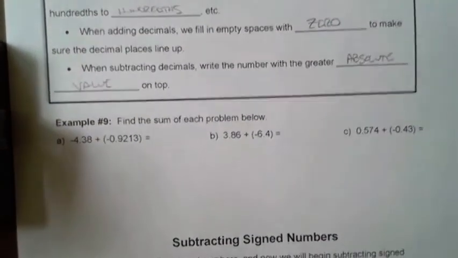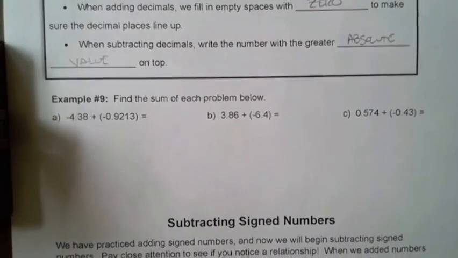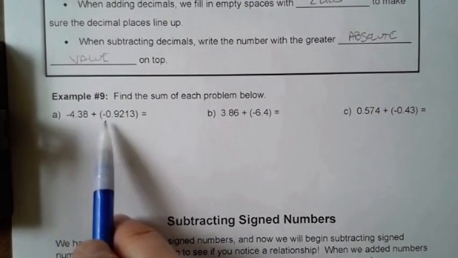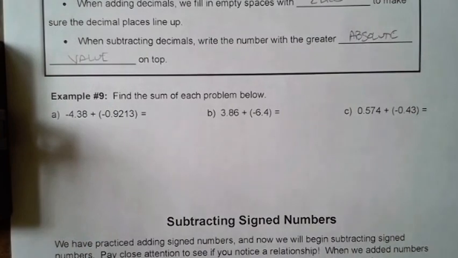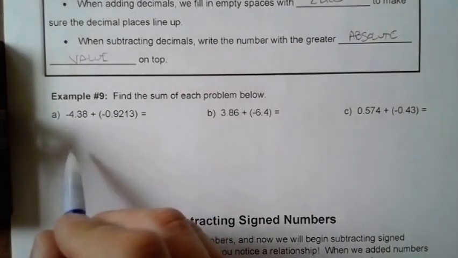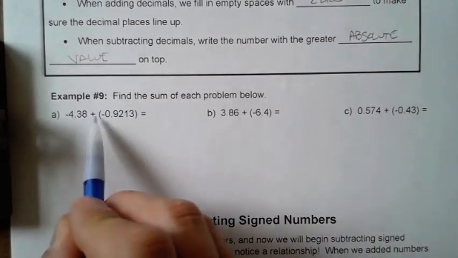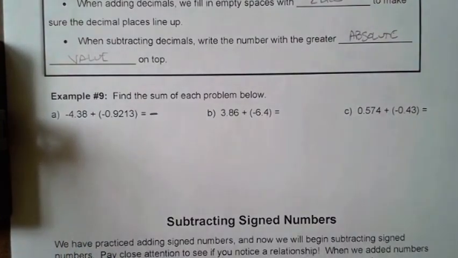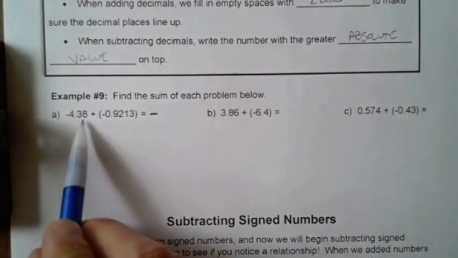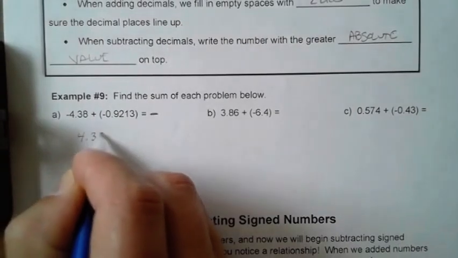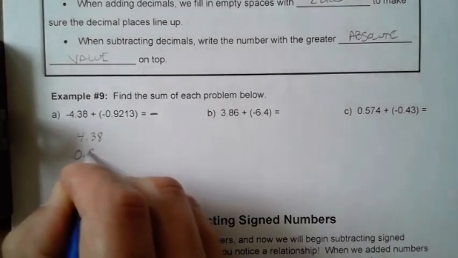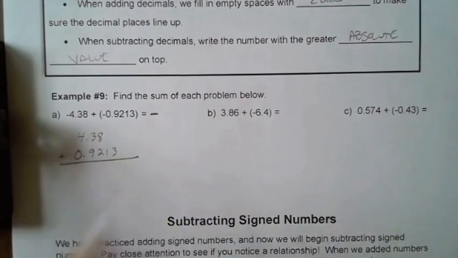So let's apply that to our decimal examples underneath. In letter A, we have -4 38/100ths plus -9,213 10,000ths. I am first looking at the signs of the numbers and I see that they are both negative, so I'm going to keep that negative symbol for my answer. And since they are both negative, all I need to do is add the absolute values together. The absolute value of 4 38/100ths is 4 38/100ths. The absolute value of 9,213 10,000ths is 9,213 10,000ths. Let's add them together.